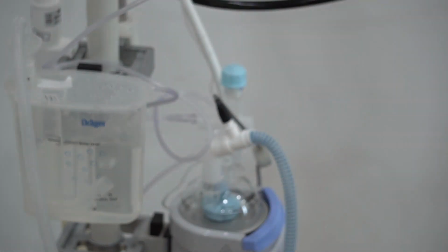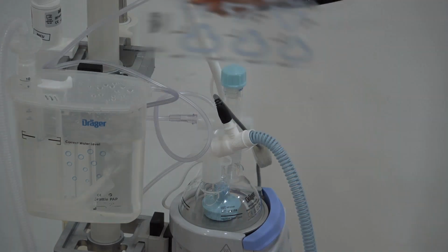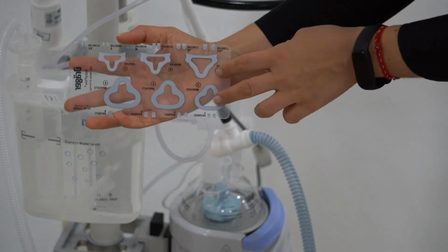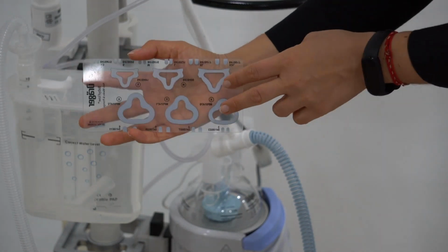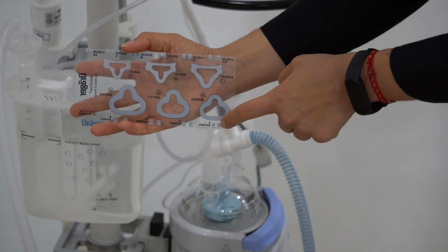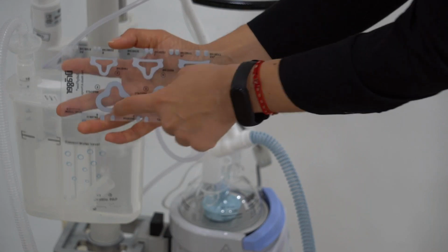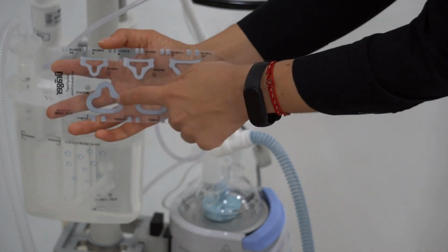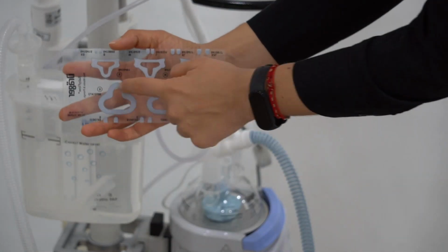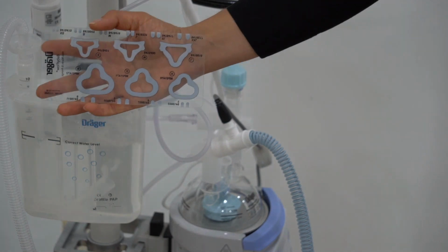However, I do understand we have different sizes of masks, and we also have this guide on how to select the right size of the mask. So basically, you can measure, first of all, the nasal distance, the distance for the prongs, and you can select the right size, and you can also measure the area in order to find the right fitting size of the masks.